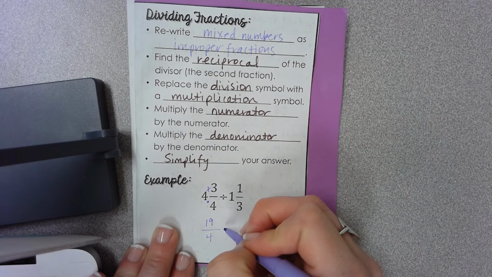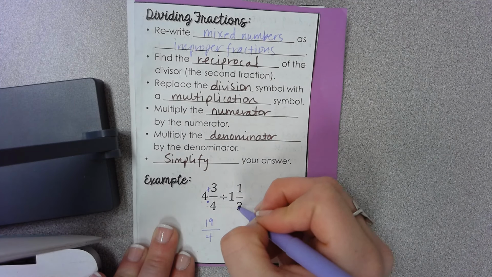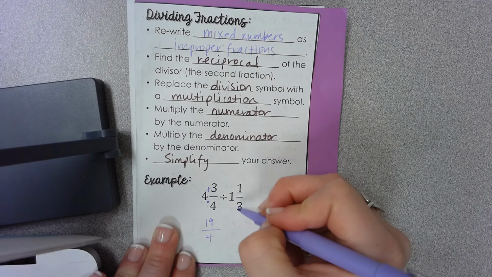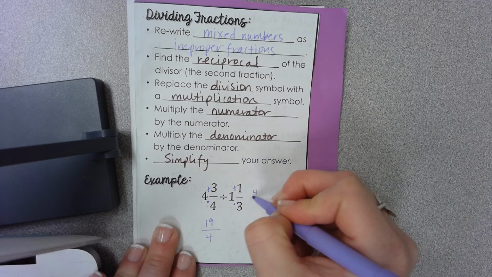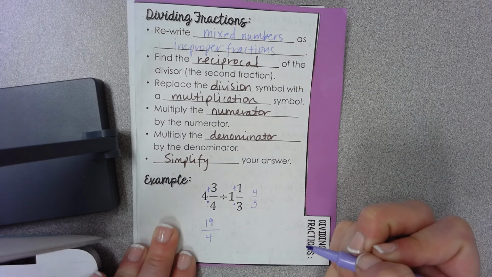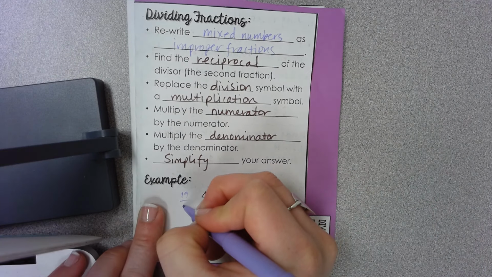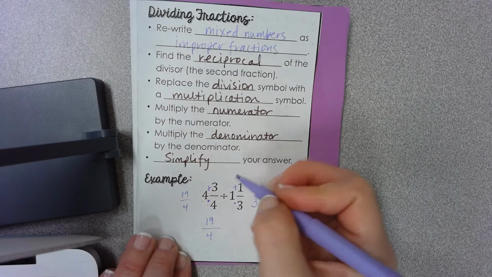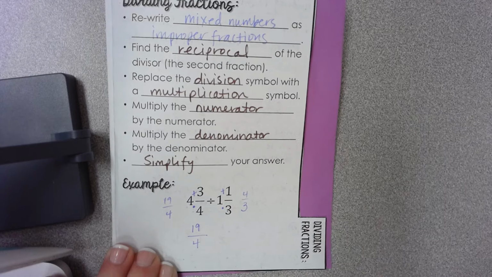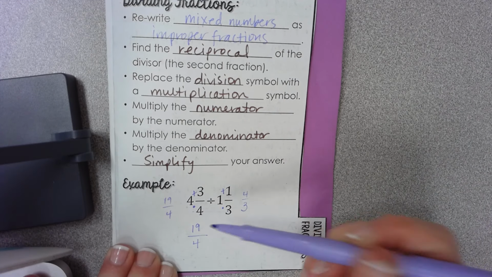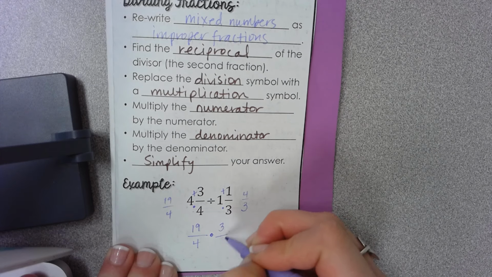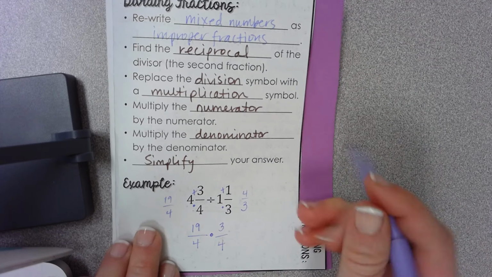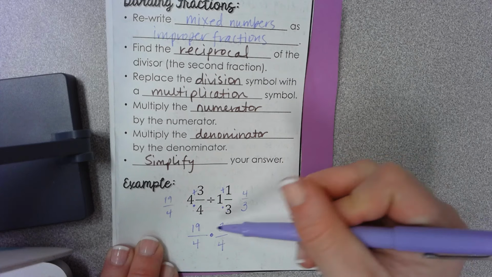And then I'm going to change this one over here, and I'm going to rewrite it over here. So 3 times 1 is 3. 3 plus 1 is 4. So this becomes 4 thirds. Okay, so I'll rewrite it over here. We changed each of these mixed numbers to an improper fraction. Now what we can do is flip our sign and flip our second fraction, just like we would normally, now that they're in terms that we can kind of figure out, and then we multiply straight across.